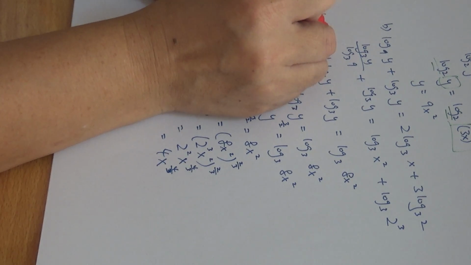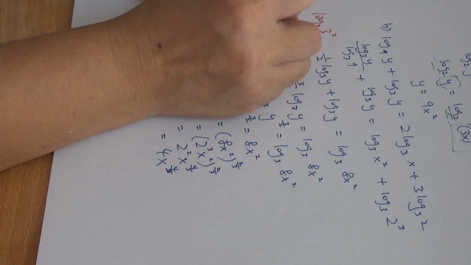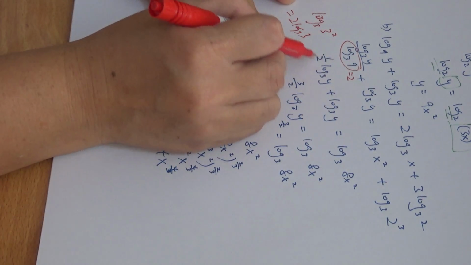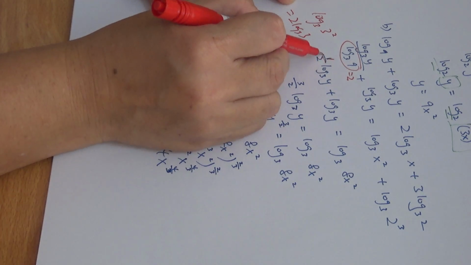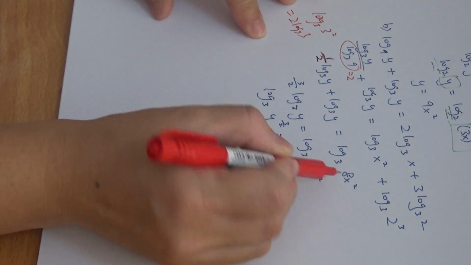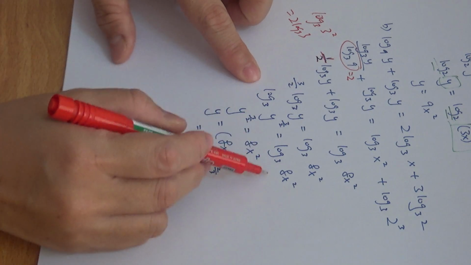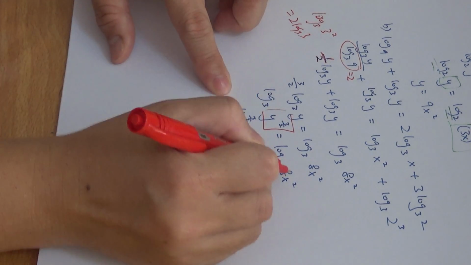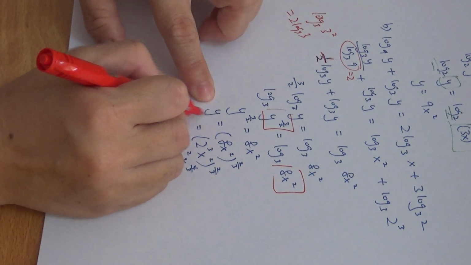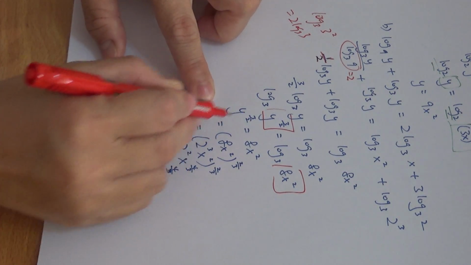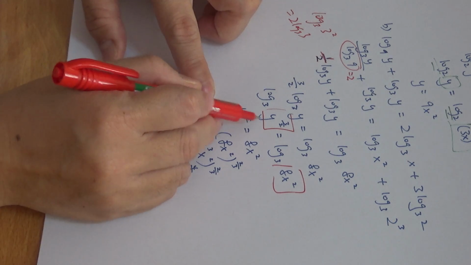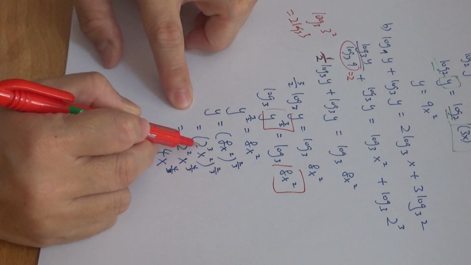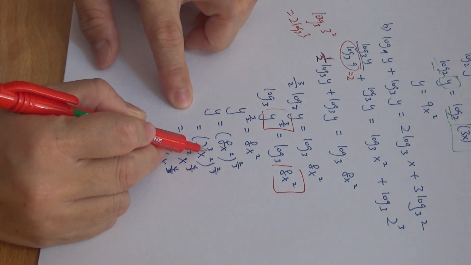Log 3 square is 2 log 3, so this actually becomes 2, so it's actually half over here. Then I do the necessary manipulation by bringing up the power and so on, and then I equate this. Now why, this is 3 to the power of 2. To get rid of it, I take 2 to the power of 3 on both sides. 8 is 2 to the power of 3 as well.